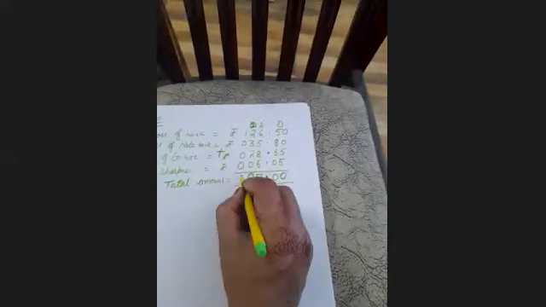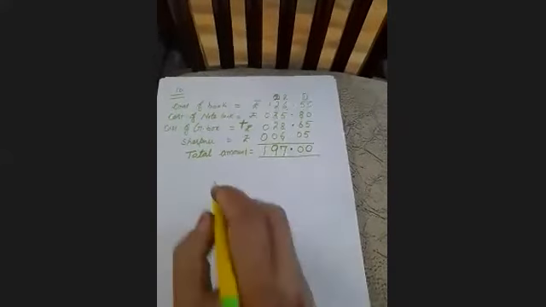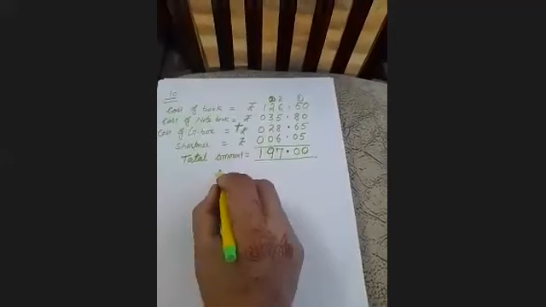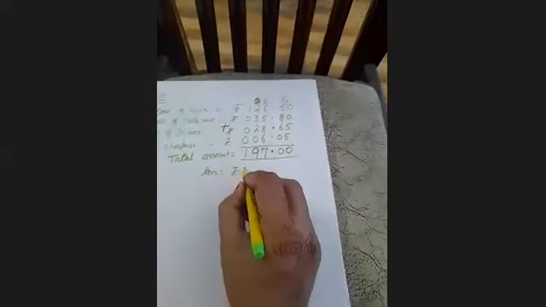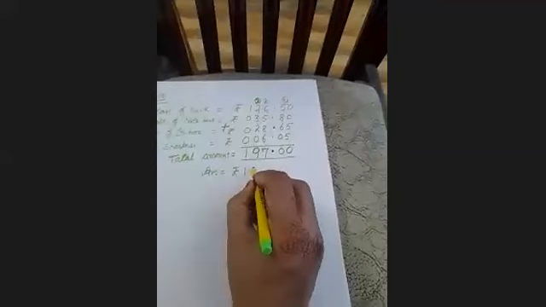And here we have 1. So students, total amount paid by Rohan is rupees 197. Total amount is rupees 197.